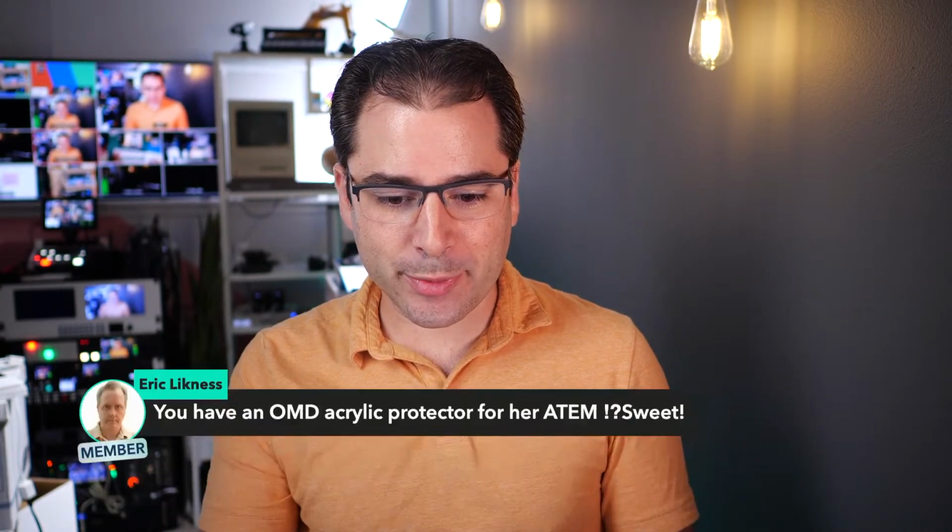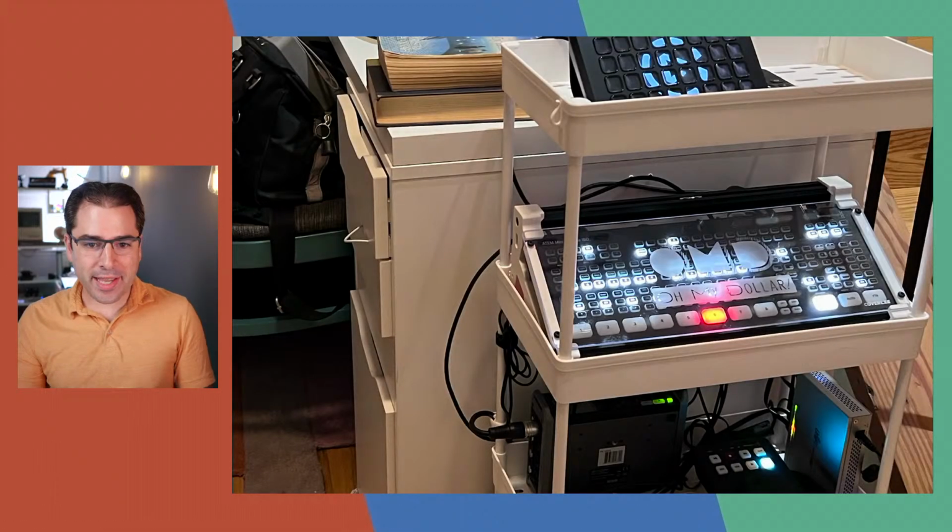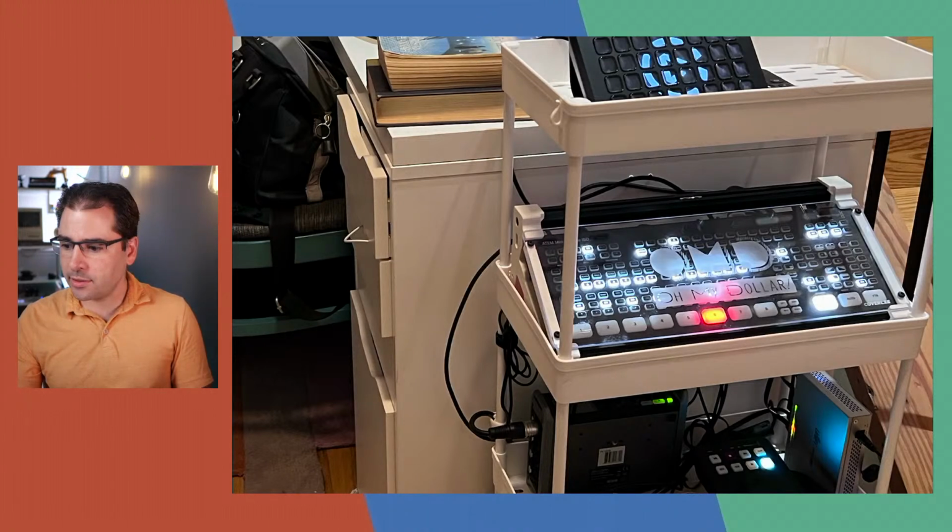Let me take a look at the chat. You have an acrylic protector for her ATEM. Oh yeah, that is from Inix 3D. I should have a link to that. Oh, there it is. They made these for a few different products.